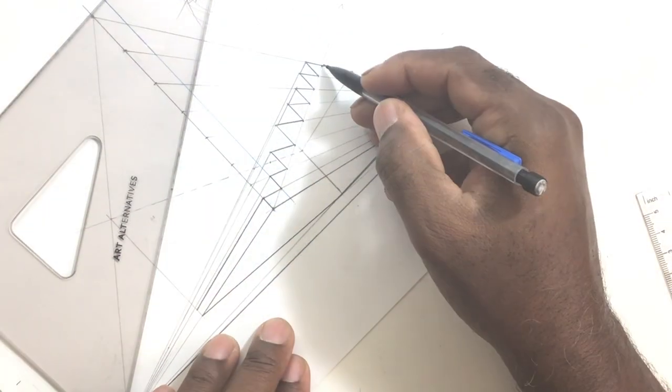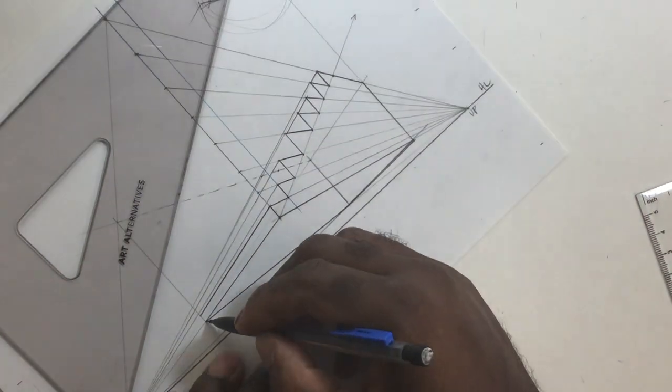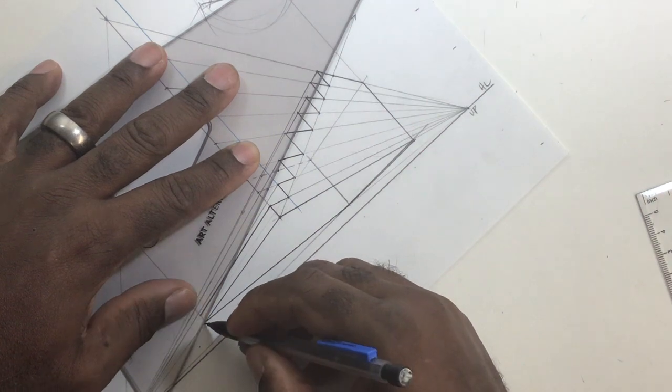Corner here to here. This corresponds with that, so therefore this corresponds with that, like so.